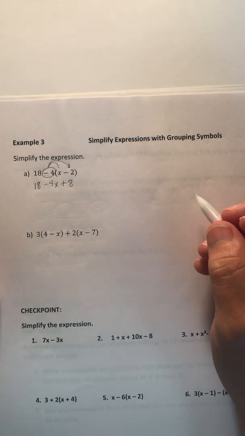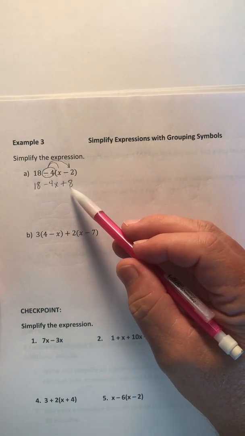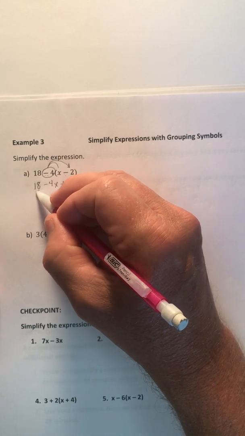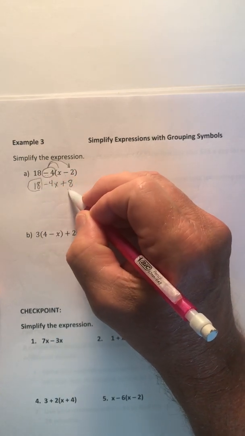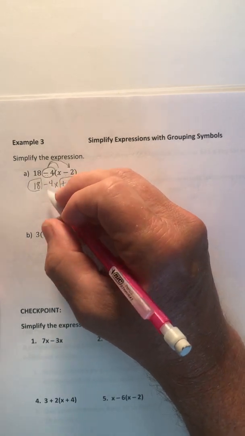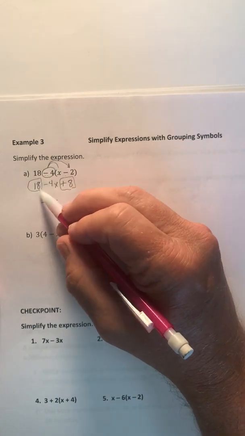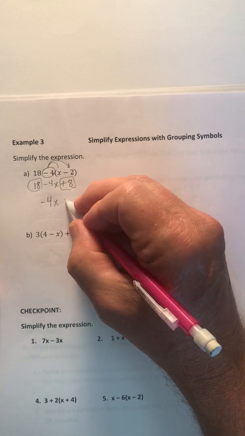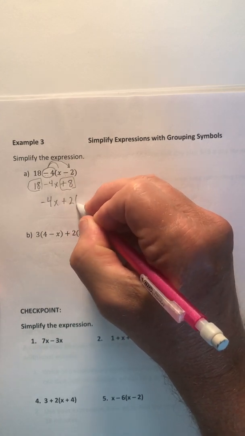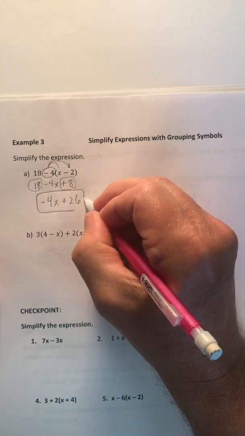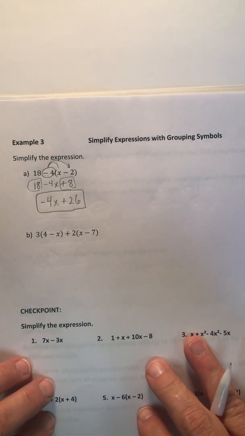All right? And now we're not done because we haven't finished simplifying, because now we still have like terms. We have an 18 and an 8. So I'll drop down my negative 4x. And then I'll combine these. The signs are the same, so I add them and get positive 26. So I get negative 4x plus 26.